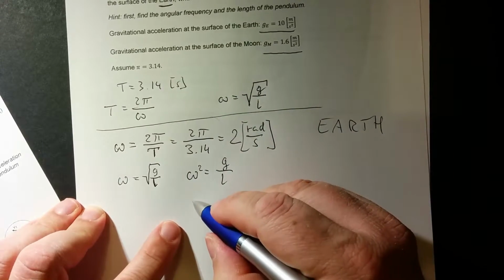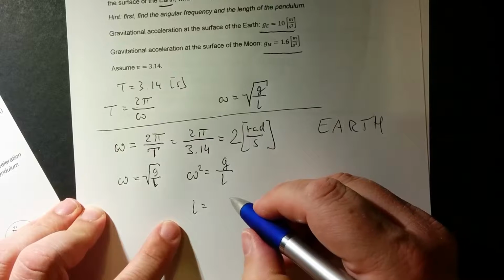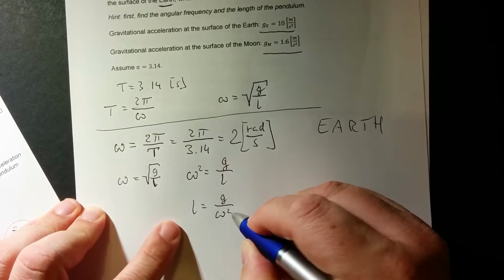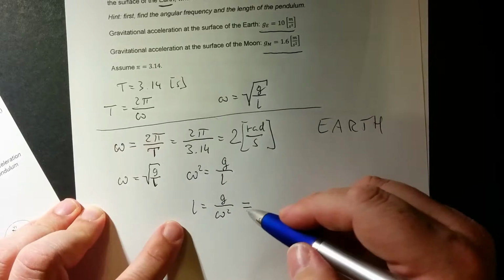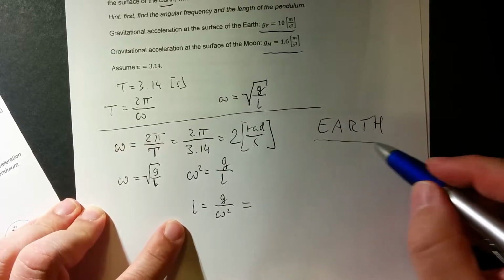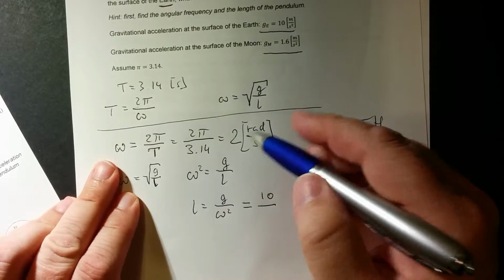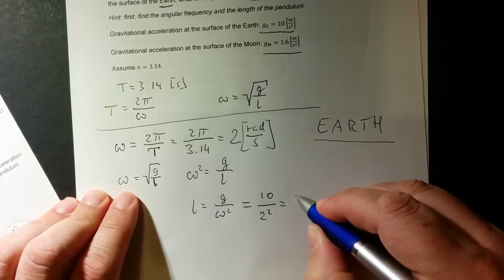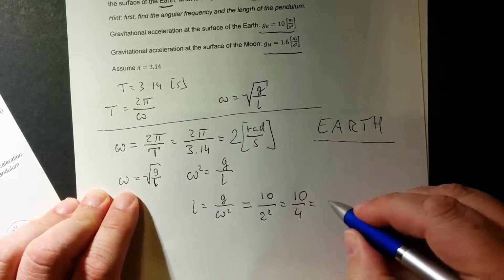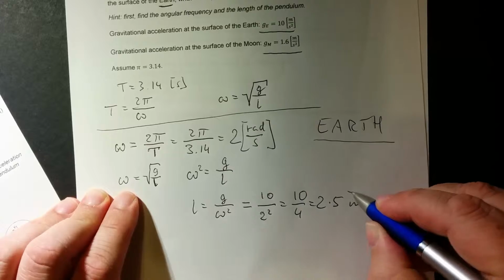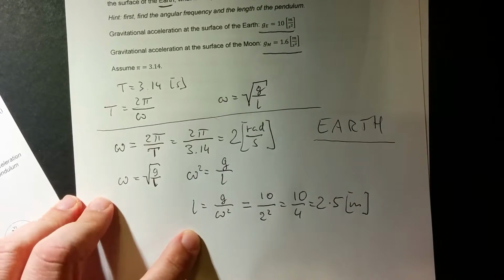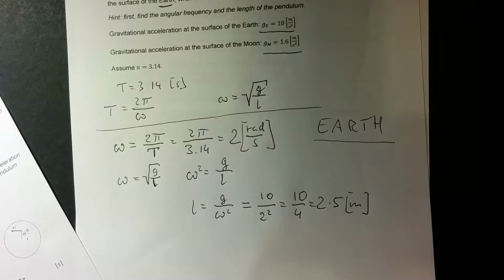And now we can find L as g over omega square. G, I remind you, we are still on Earth. G is 10 over omega square. Omega has been calculated as 2, so it's 2 square. It's 10 over 4. It's 2.5 meters. That's the length of the pendulum. At this moment, we are ready to go ahead to the second part of the solution.